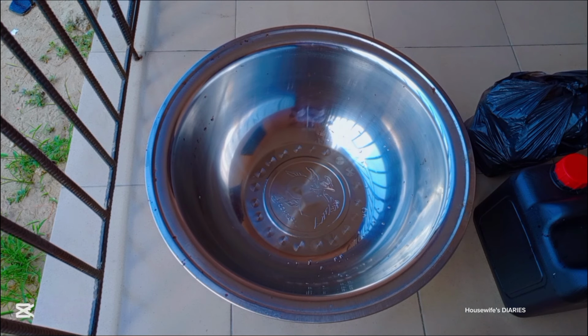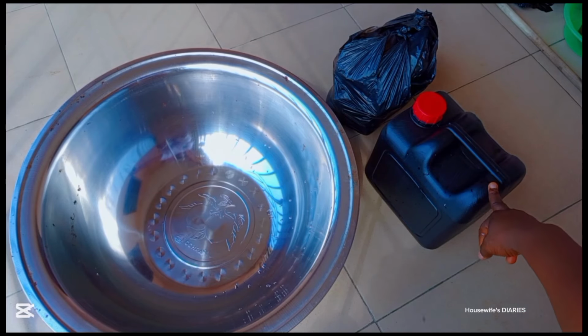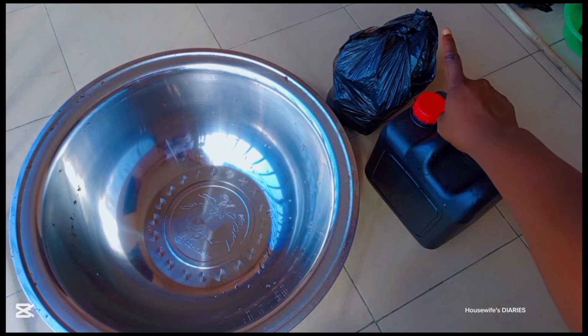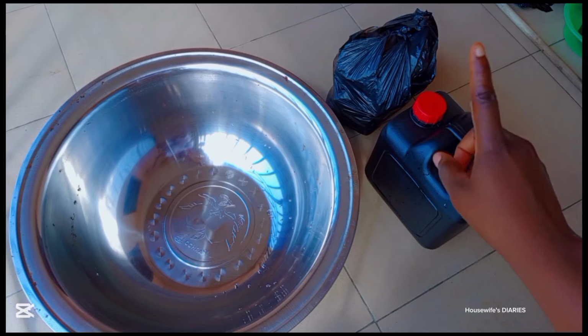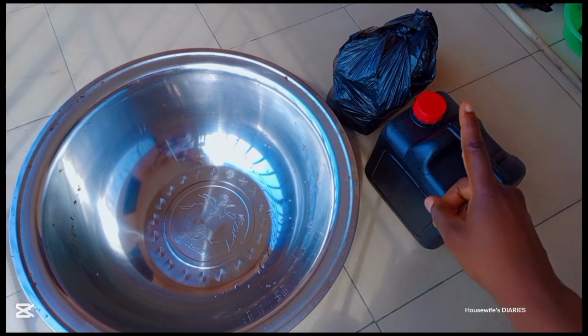So to get started, you need a very large bowl just like this. If you can get the rubber one, it's very fine, but I couldn't get it and I'm using this one. So this is the chemical. I bought them in the chemical shop.